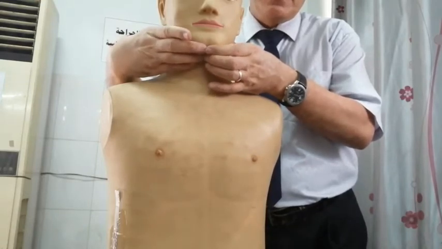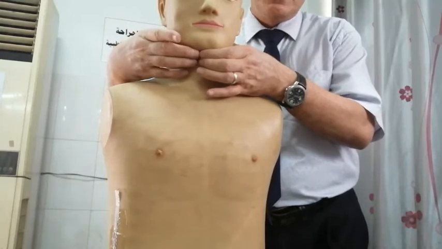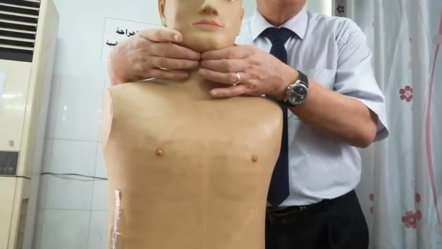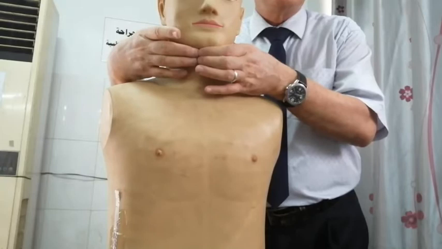We have first the submental lymph node group, located below the chin. You do palpation in a clockwise direction.